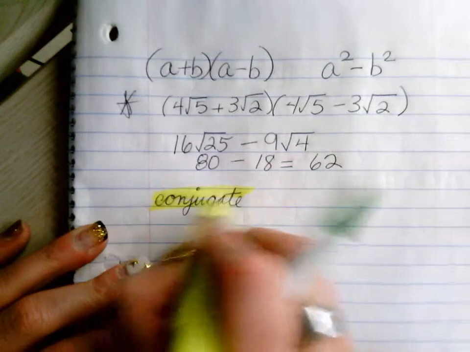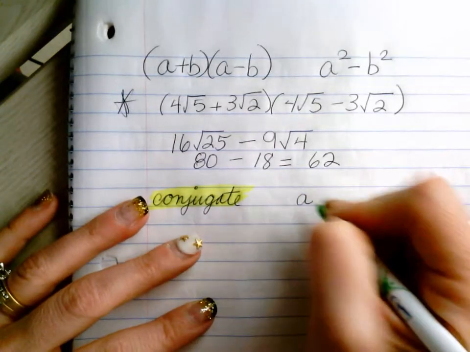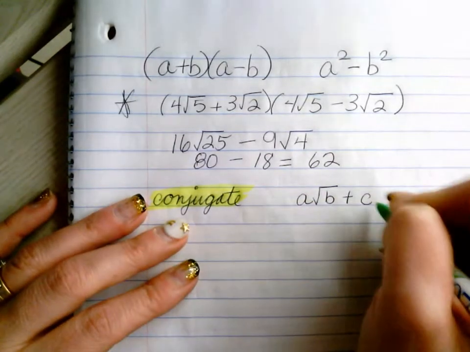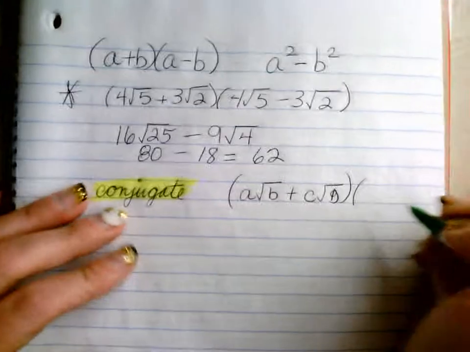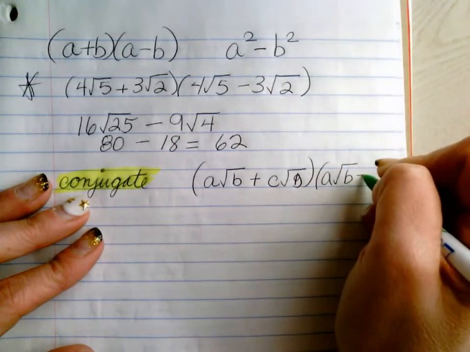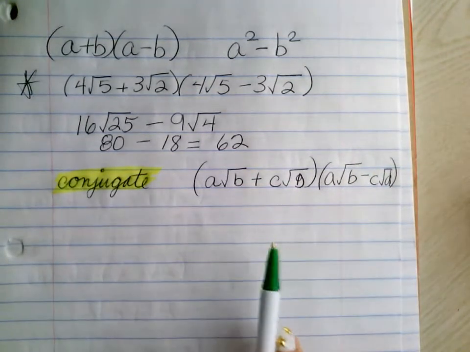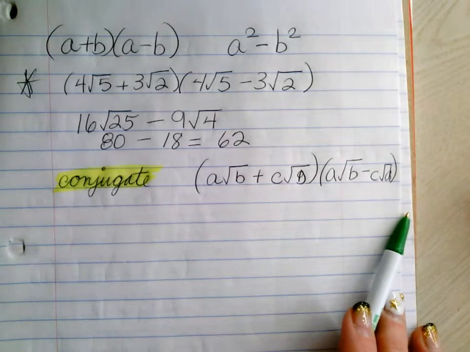The term conjugates describes an expression that looks like this: A radical B plus C radical D, times A radical B minus C radical D. In other words, two different things, A plus B, A minus B.